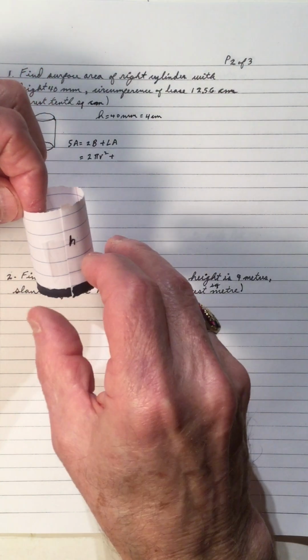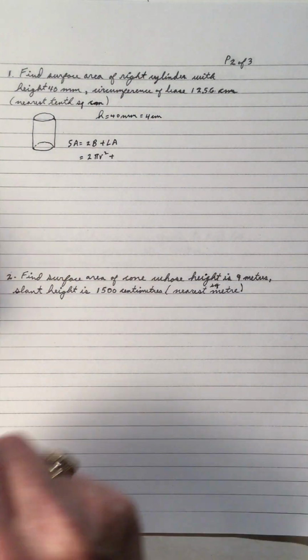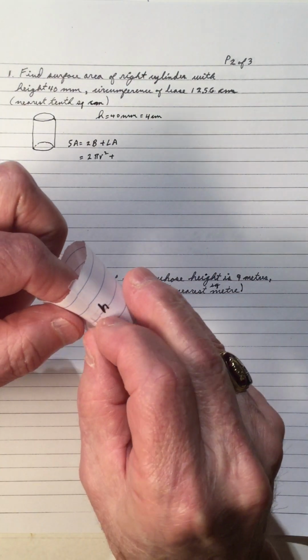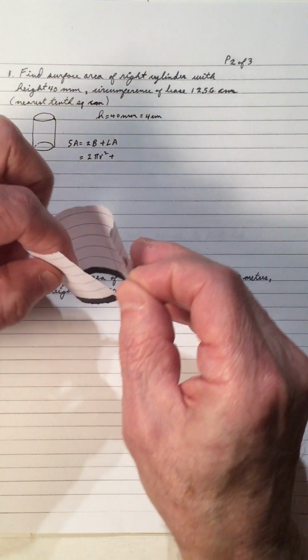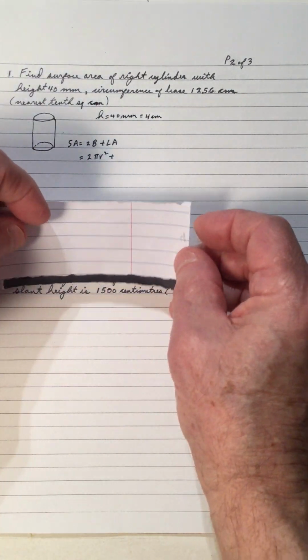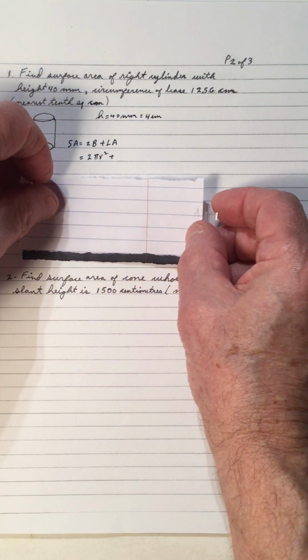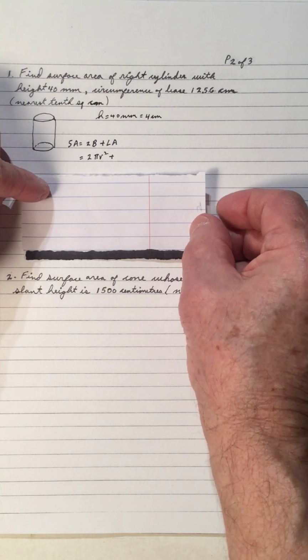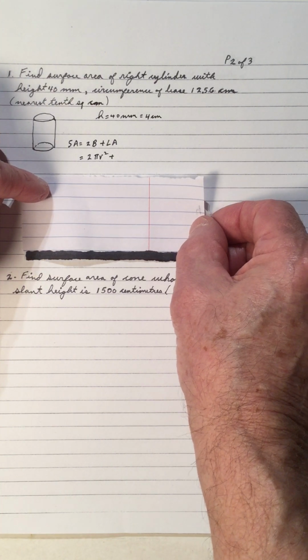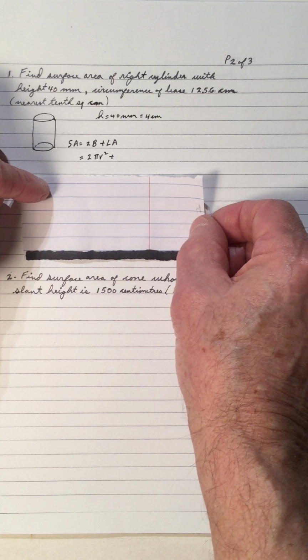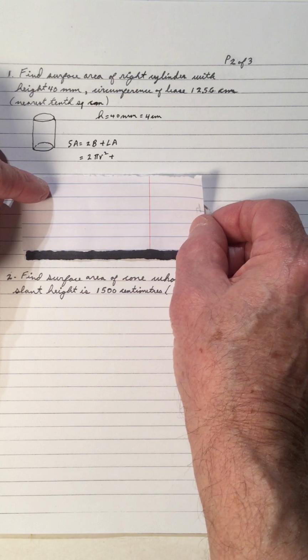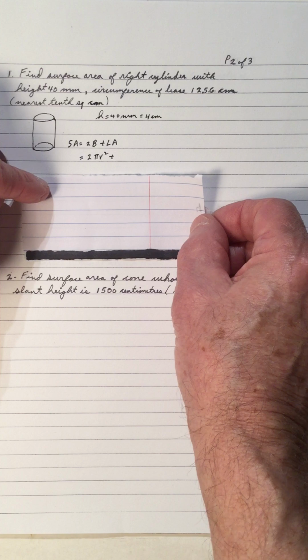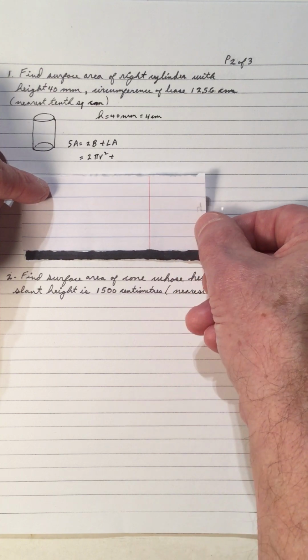If you take the cylinder and unfold it, like I put a piece of tape on it. If I unfold the cylinder, what I have is this. To unfold the cylinder, in other words, cut the cylinder down from top to bottom at a right angle, I have a rectangle. Let me explain that.